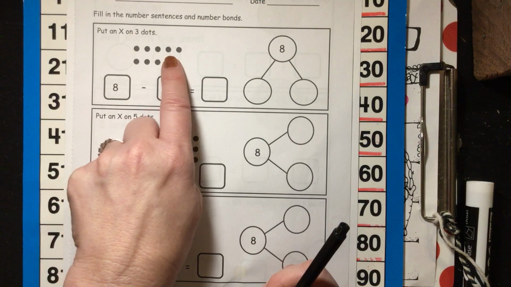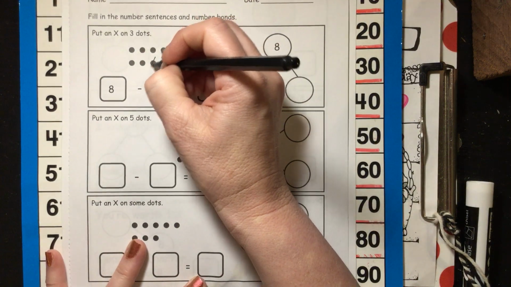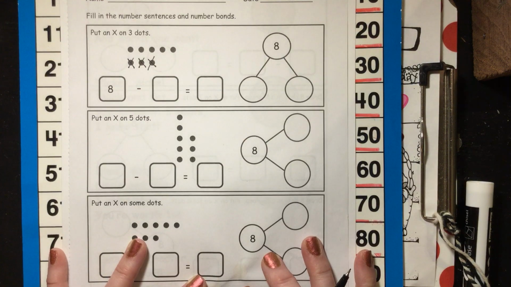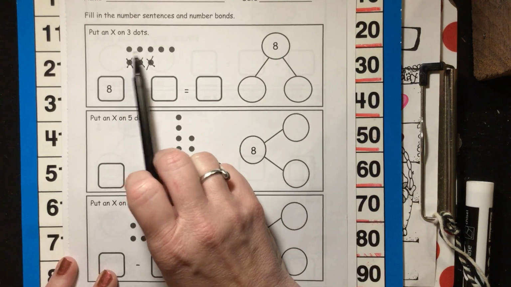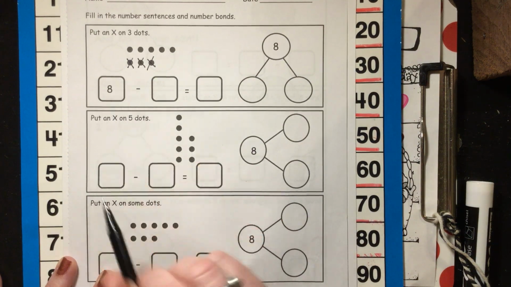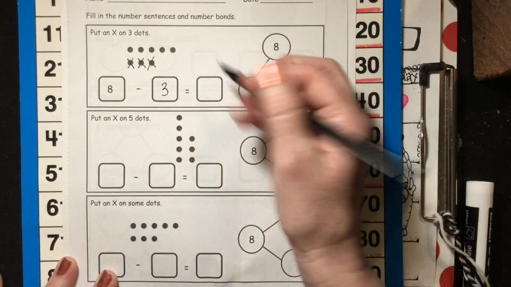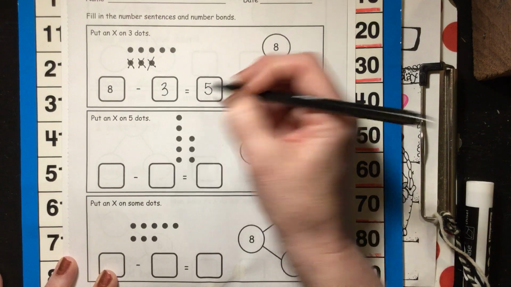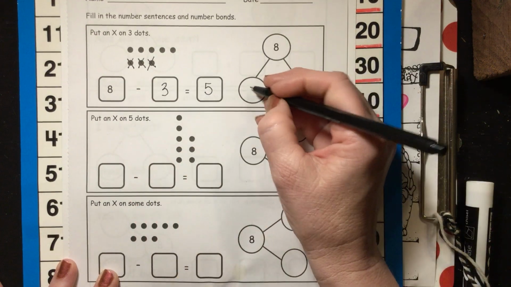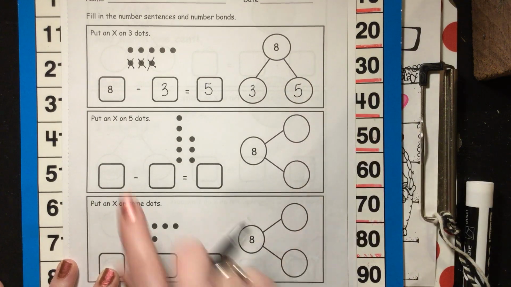8. 1, 2, 3, 4, 5, 6, 7, 8. So I do have 8 dots. So it says to mark out 3. So I'm going to mark out 3 dots. Now it looks like they wrote this the make 5 way. So how many do you think that is left? Looks like there's 5. So it told me to mark out 3. So I took 3 away. So 8 take away 3 equals 5. Let's look at our number bond over here. So I have 8. How many did we take away? 3. How many were left? 5. Good.